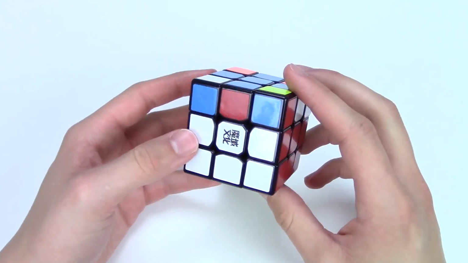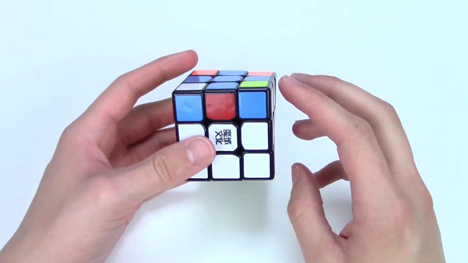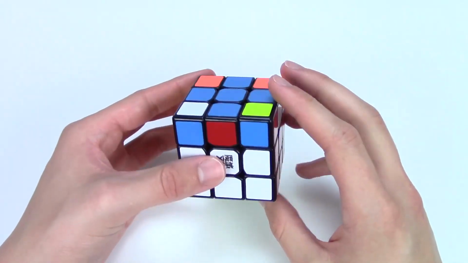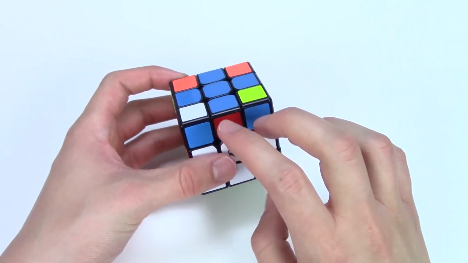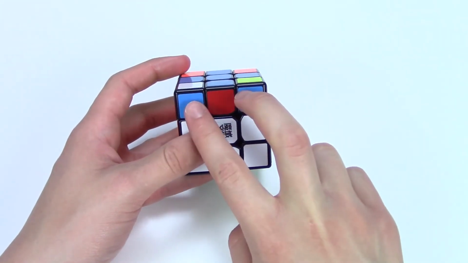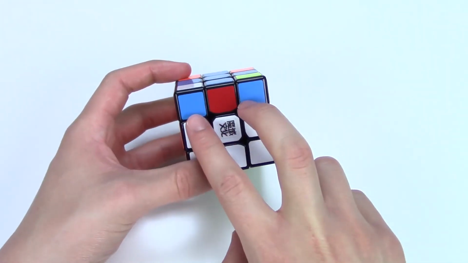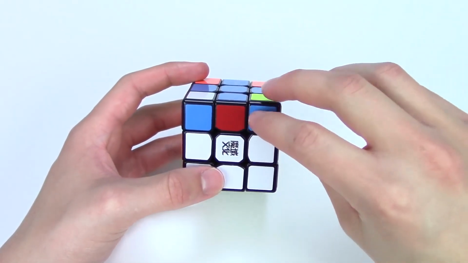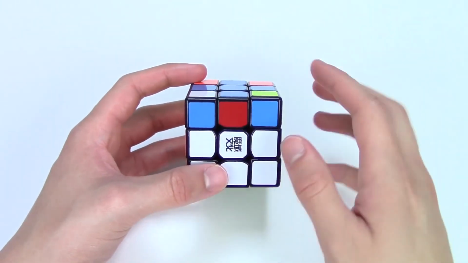This next algorithm that we're going to learn is called the car algorithm. And how we recognize it is it has two pairs of things called headlights. And these are two colors that need to be facing up, but they're facing us instead. So we can see that we have two pairs of headlights. We have one on the left and one on the right.